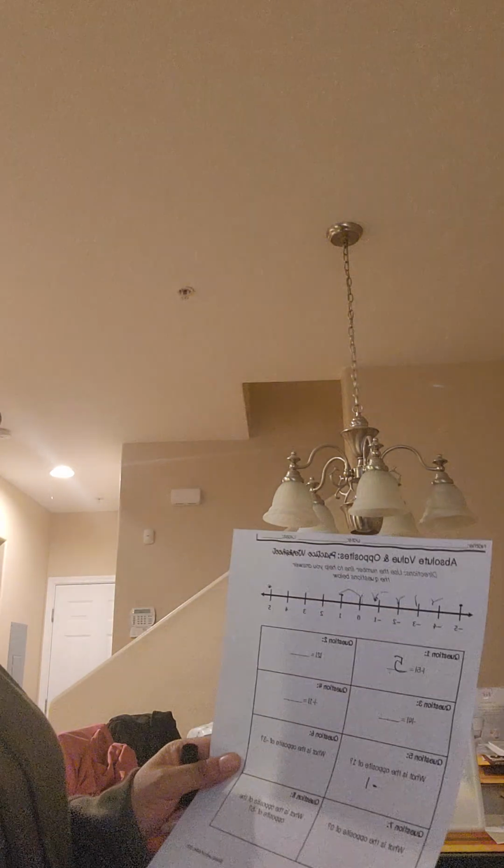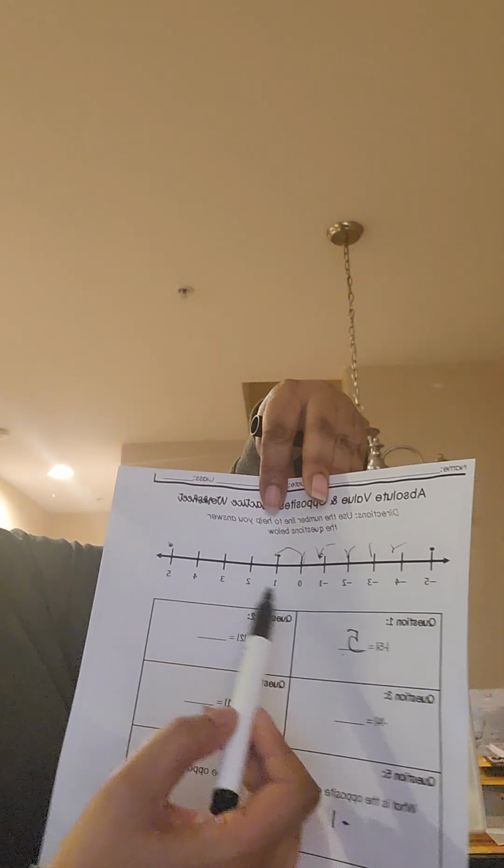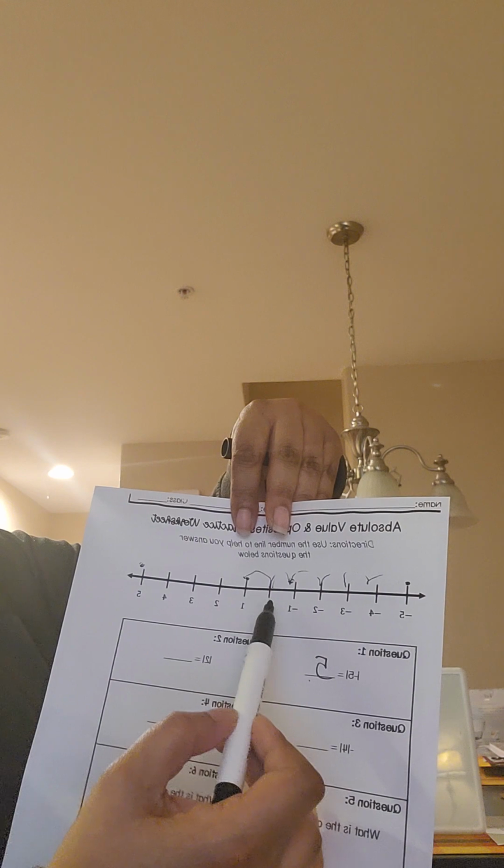Remembering that the absolute value is the distance a number is from 0. And your opposite is a number that, when it's placed on the number line, is the exact same distance from 0 as it is on the other side, going in the other direction. So you will work on this together.